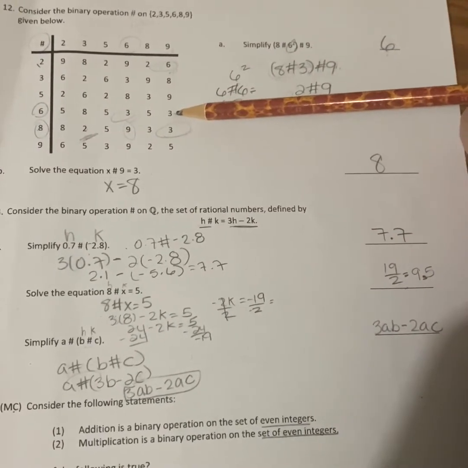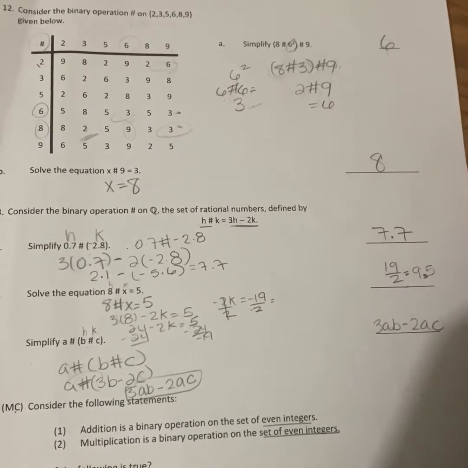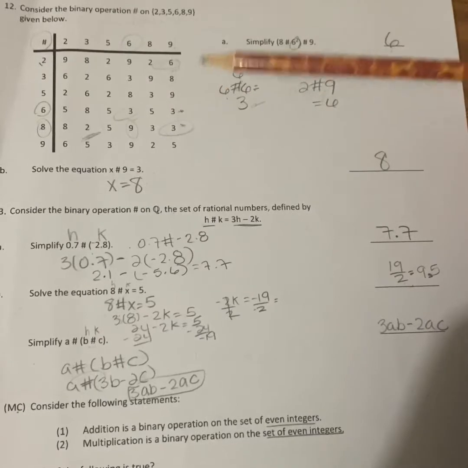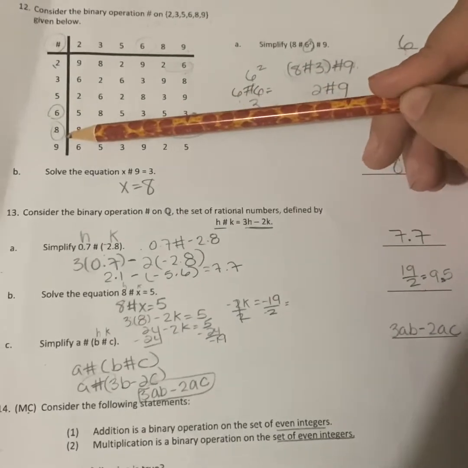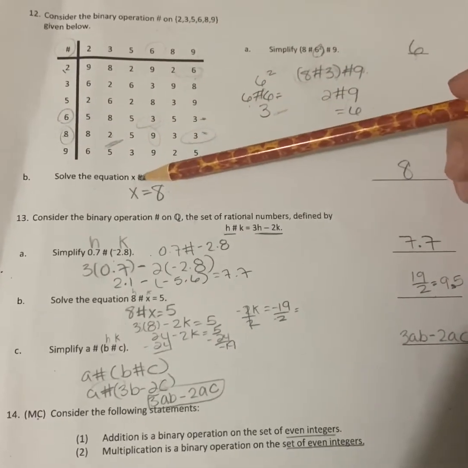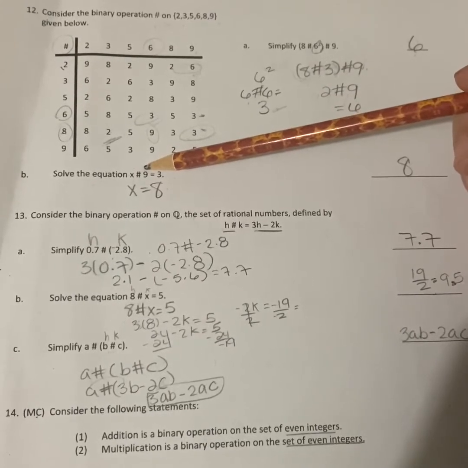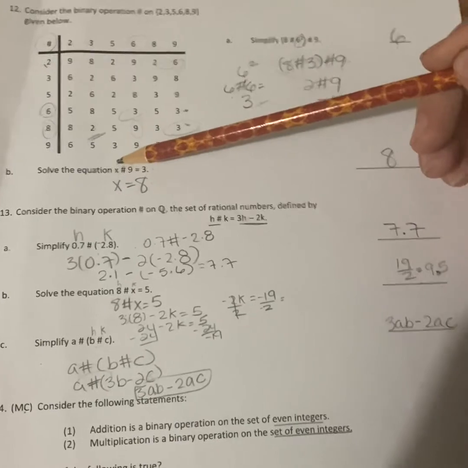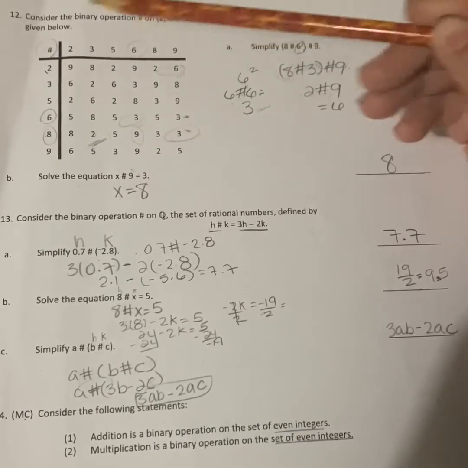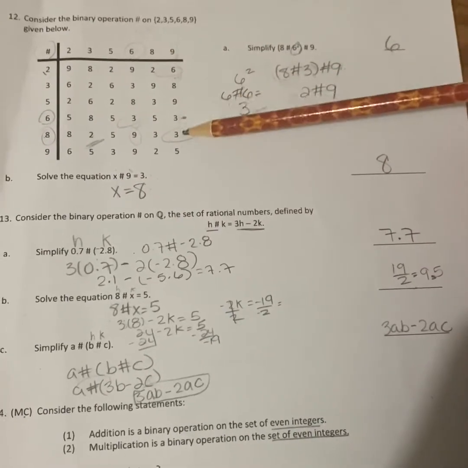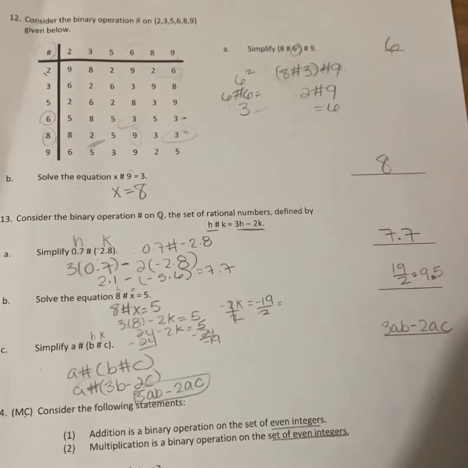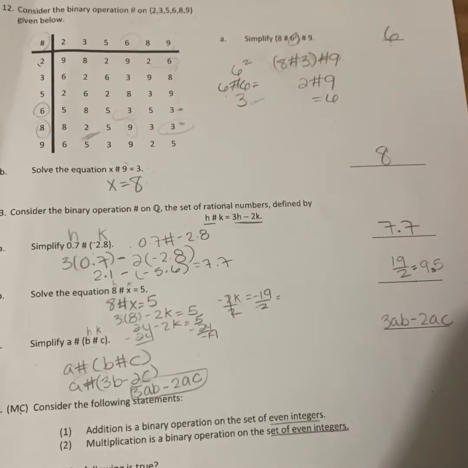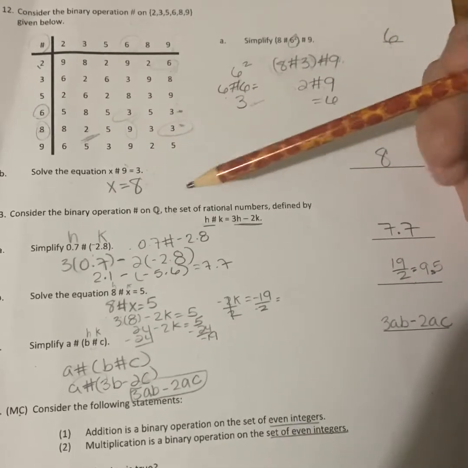So it was 6 and 8, but the only one that fit was the 8. Since x pound 9 equals 3, I needed to find something pound 9 that equals 3, between 6 and 8. But I found out that it was 8. X was 8.